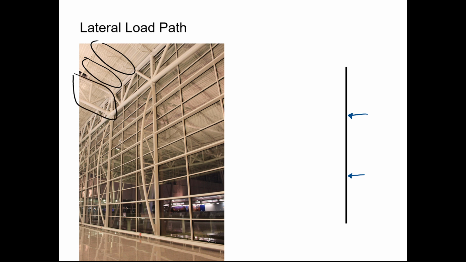When the load path has options, stiffness attracts load. Since this large truss is much stiffer in the wind direction than these joists, the load from the large outer truss is drawn to the large truss parallel to the wind. That large truss is attached to the metal deck roof, so the wind load transfers from the truss into the deck.